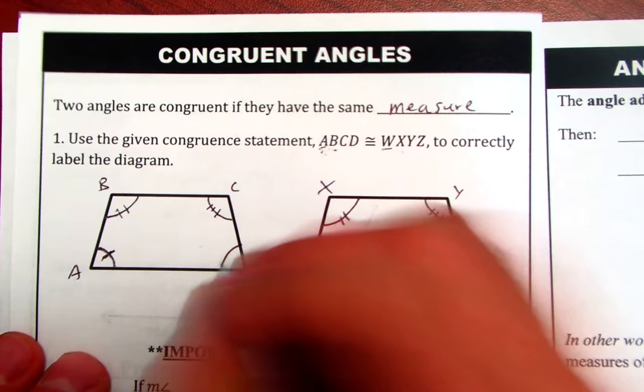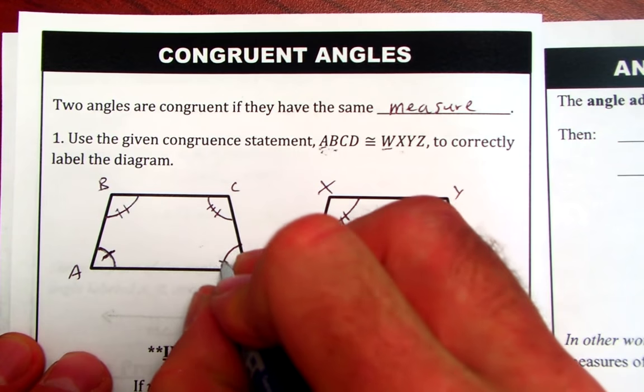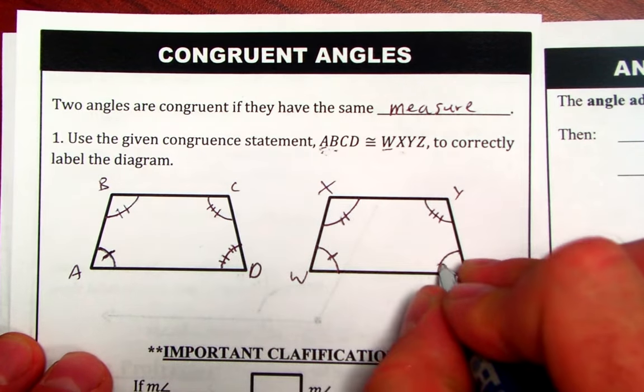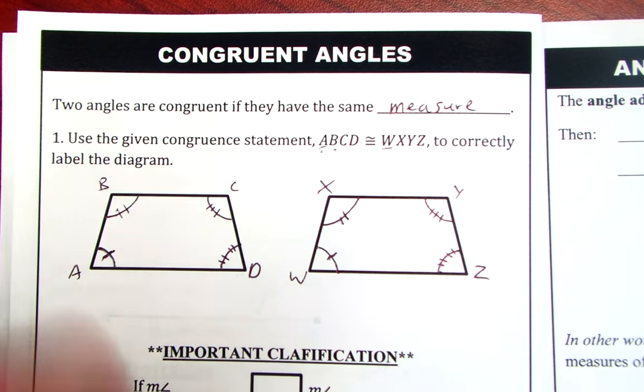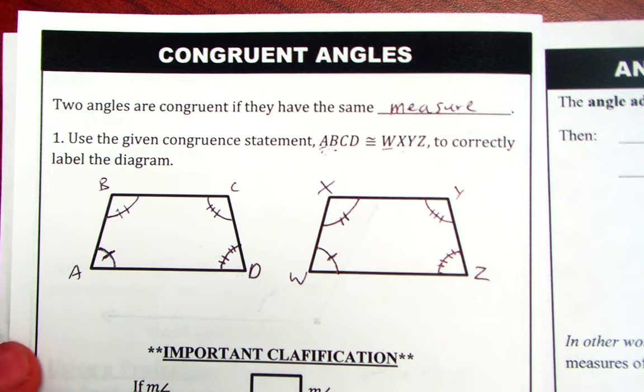And then lastly, D and Z, and we could put 4. Obviously, if you get more than 4, it starts to get a little scrunched up, but I don't think you're going to see that too often.